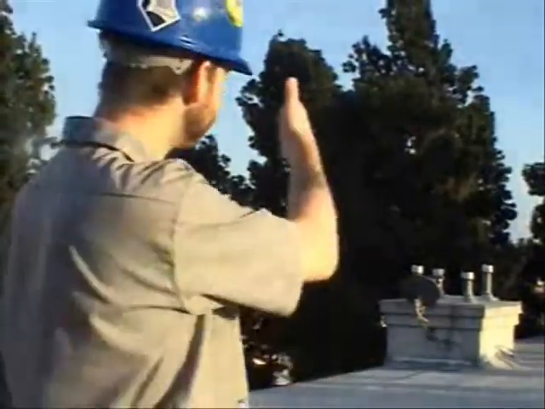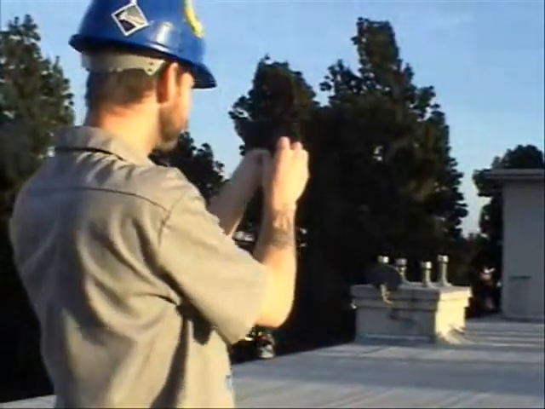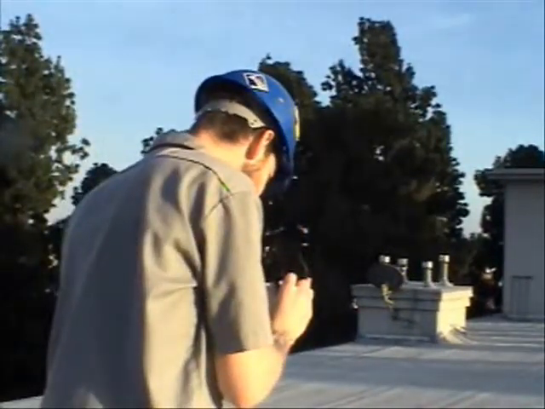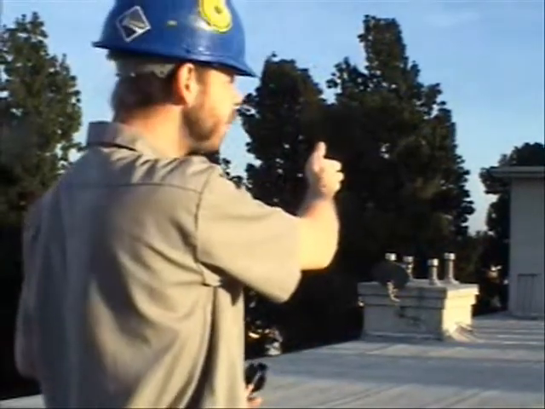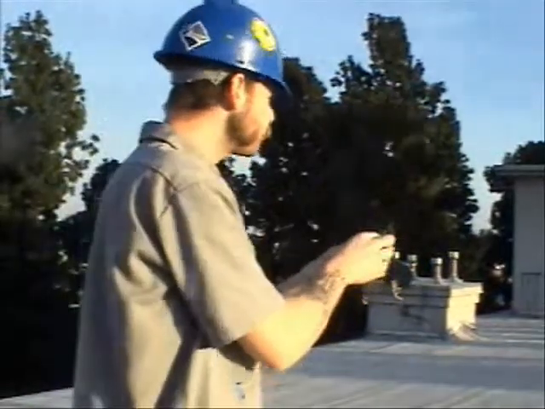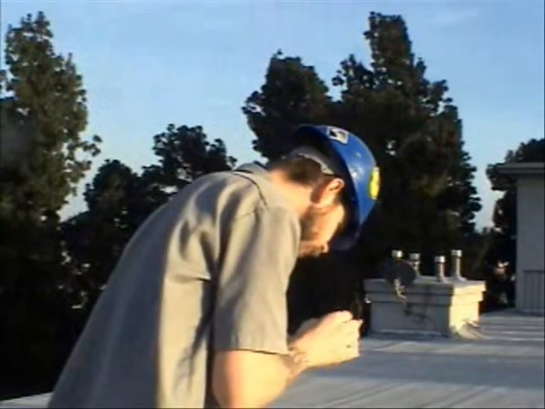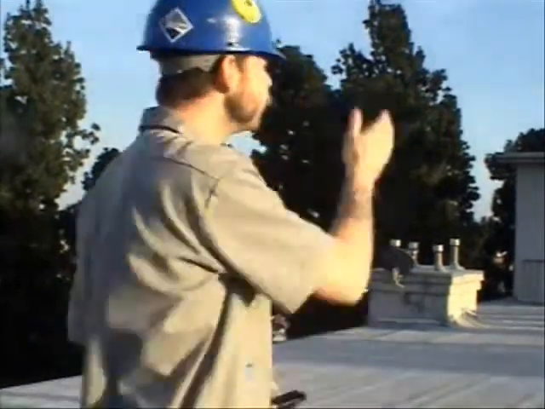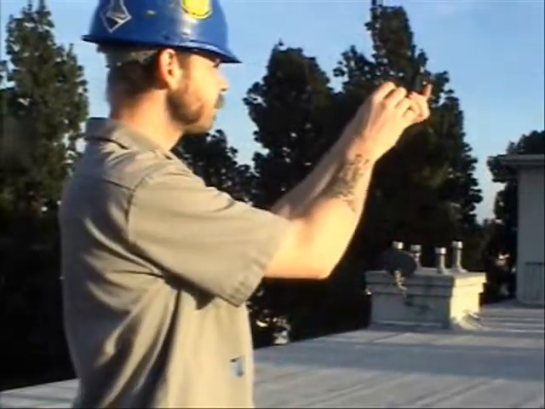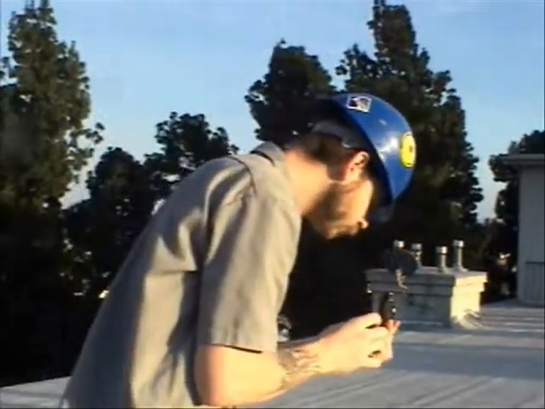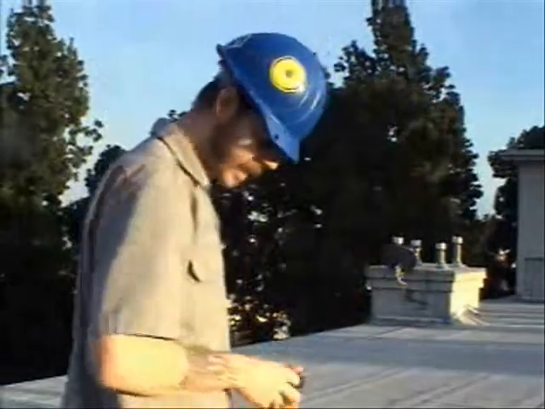That tree's at 150 degrees. That tree's almost exactly south, 180 degrees. This tree, 200 degrees. 215 degrees. You write those down?